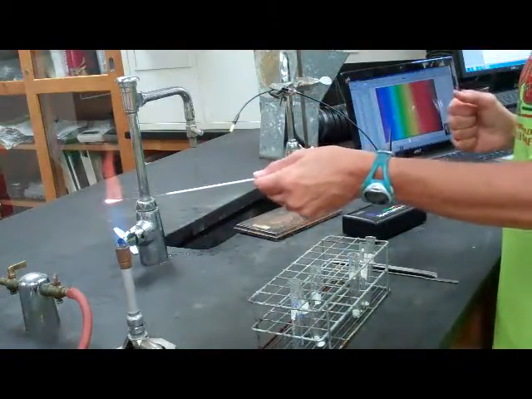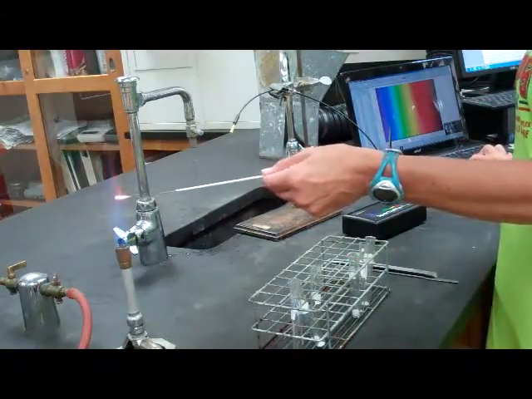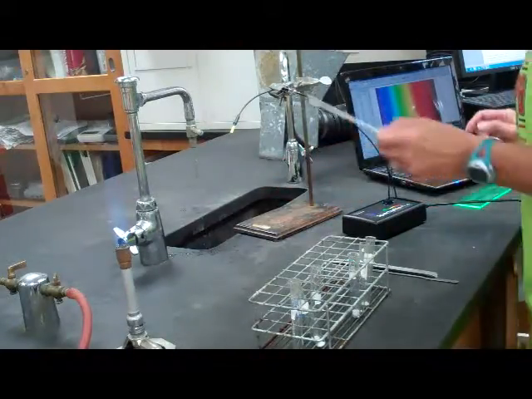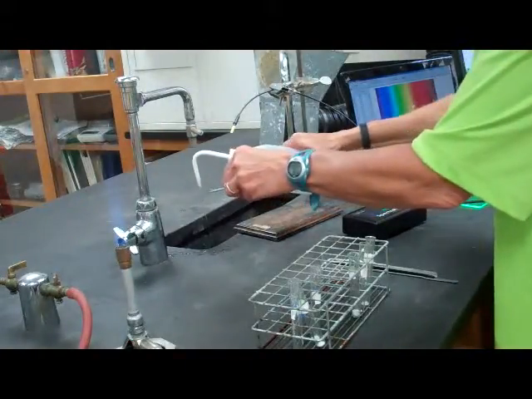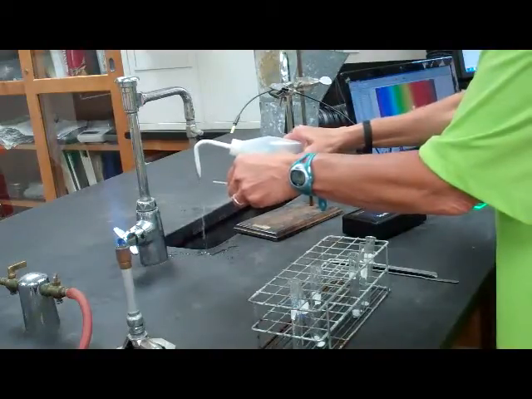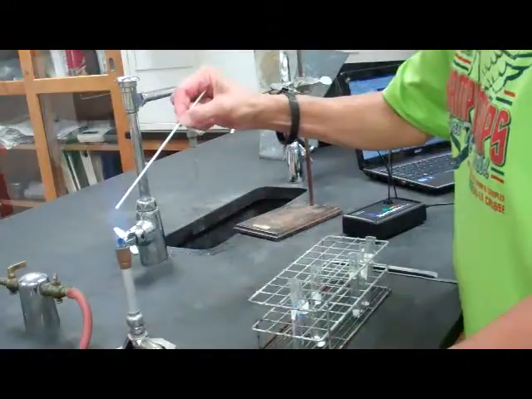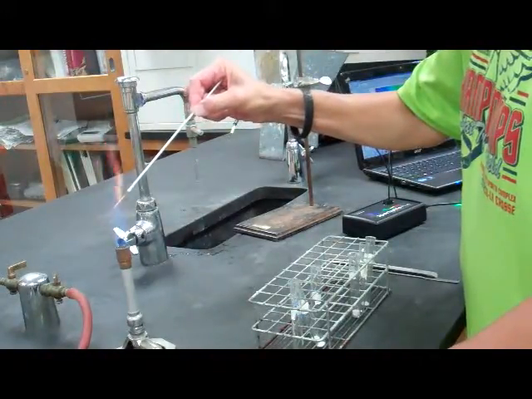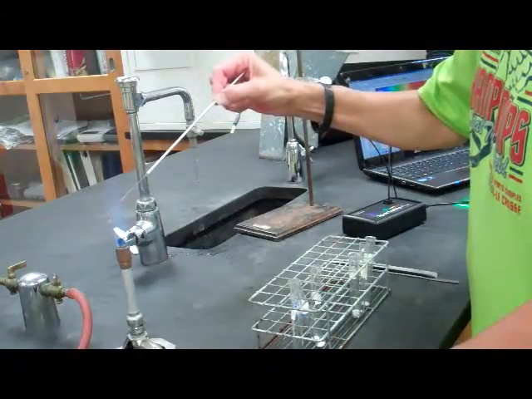Again, you should note those colors as you're doing this, and then once you have a reading, we will rinse the loop again, burn the loop, starting from the handle end, making sure all contamination is gone.